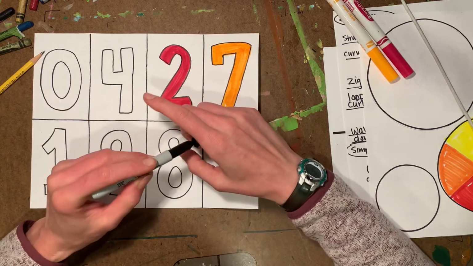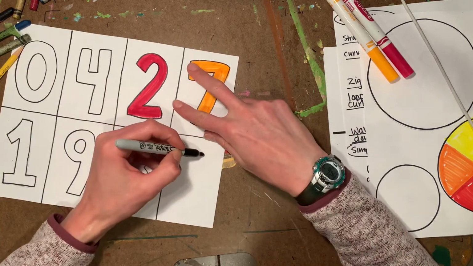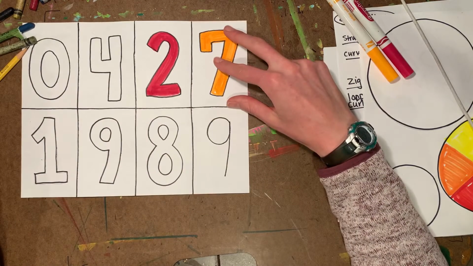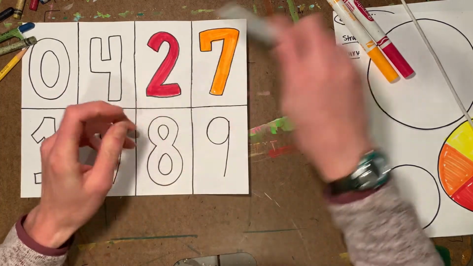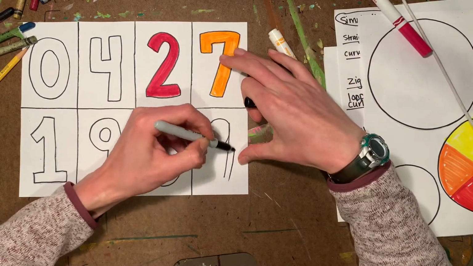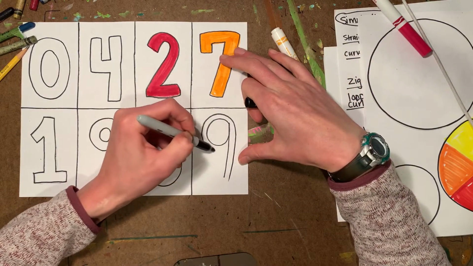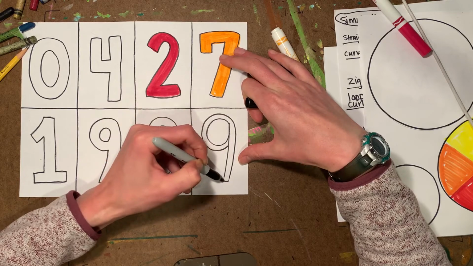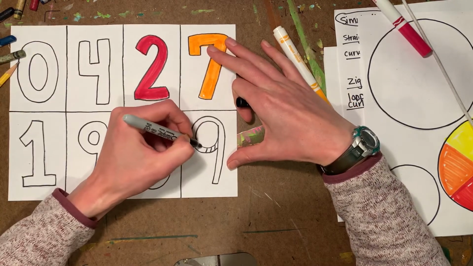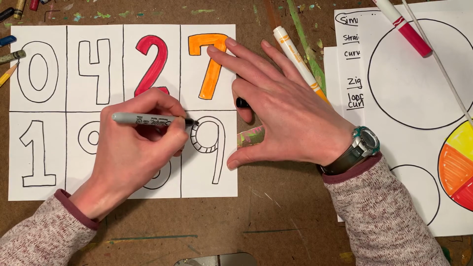For kids that don't like doing bubble letters, if you just want to write it, you got to make it look fancy though. Let's make this one look. We can still see there's some line work there, but let's cover it up with a little design.